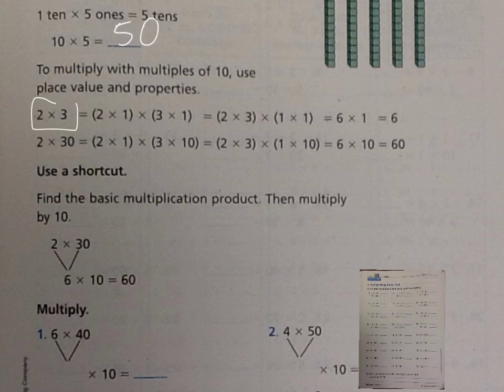So 2 times 3 is really 2 times 1 times 3 times 1, because the place value is the ones place. Then we'll take the numbers 2 and 3 and multiply them, and multiply the other two numbers, 1 times 1, to get 6 times 1 equals 6. A lot of you are probably wondering, why am I doing that? I can just go 2 times 3 equals 6. Well, this is just how we're breaking it down so you can visualize it.